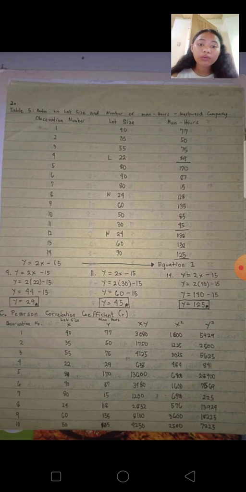To get the missing value, we will substitute using y is equal to 2x minus 15, which is equation 1, given below table 5. So we just substitute what is asked here.